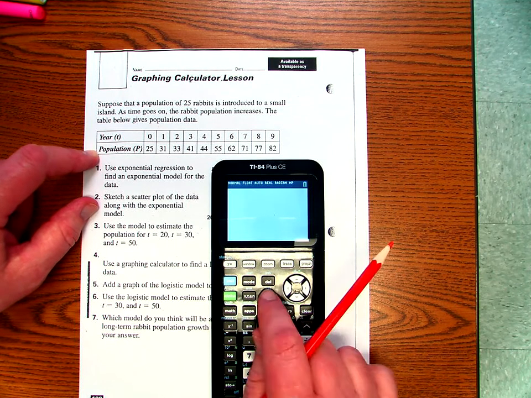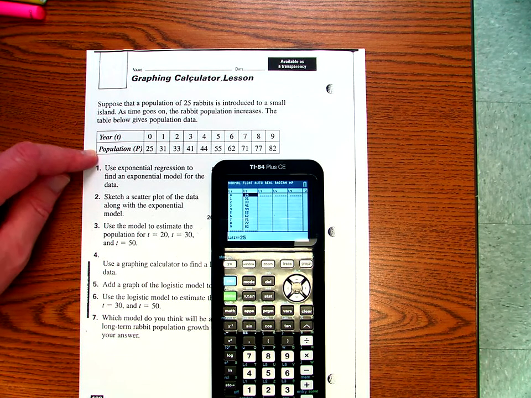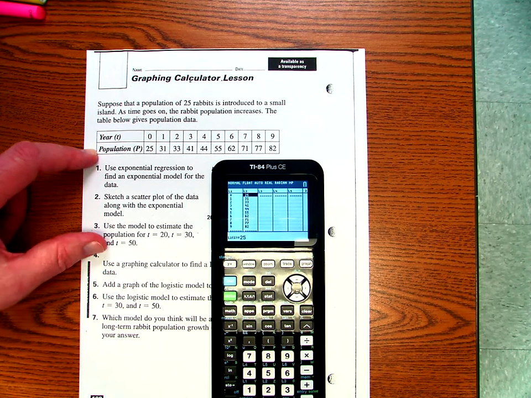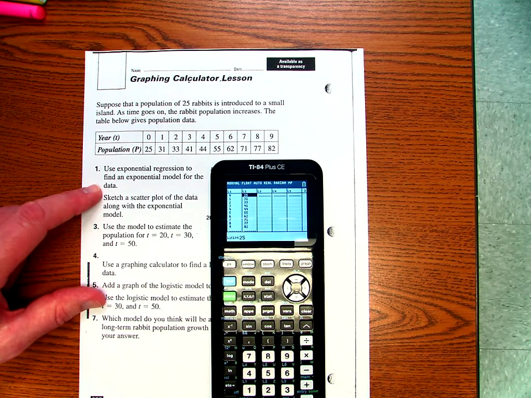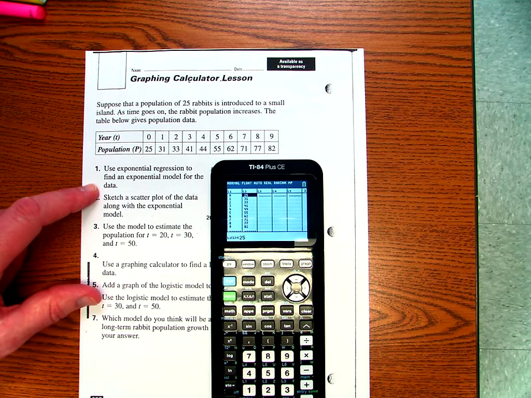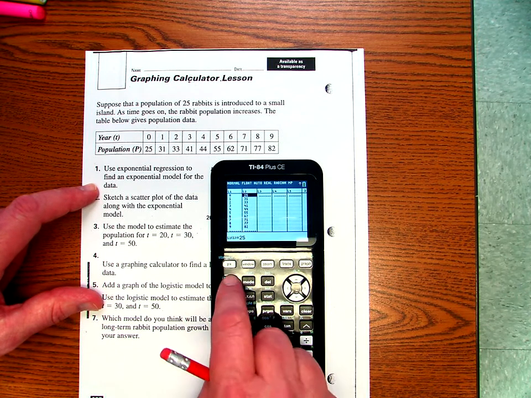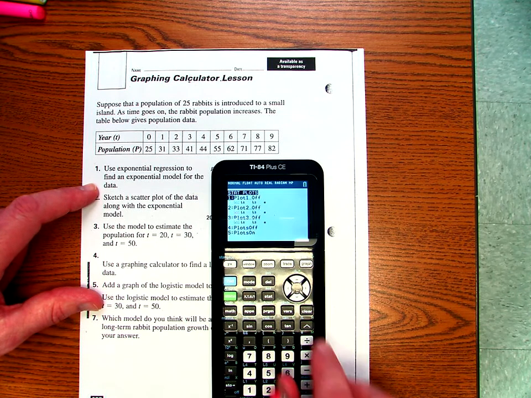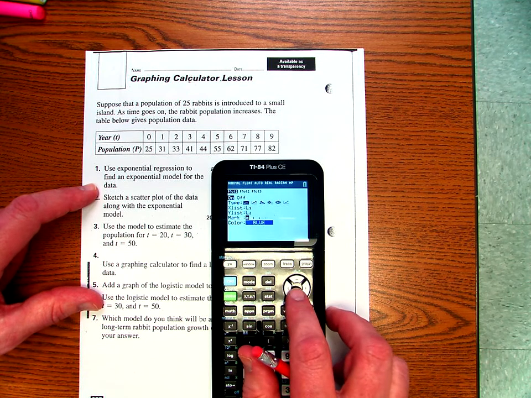So I already have this data put in the calculator in the interest of time. And the first thing it's asking us to do is to use exponential regression to find an exponential model for the data. Well, I want to get a scatter plot first. So I'm going to go to stat plot, choose the first one, turn it on, scatter plot option, L1, L2, mark color, that looks good.